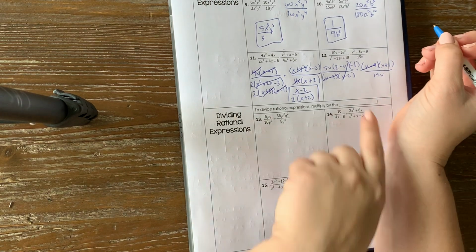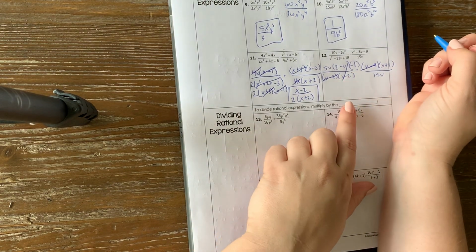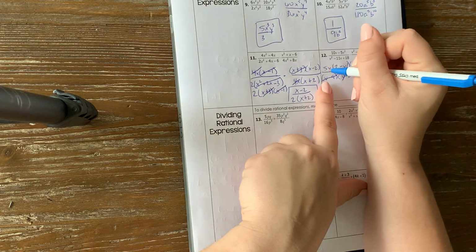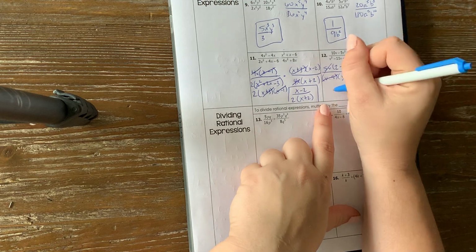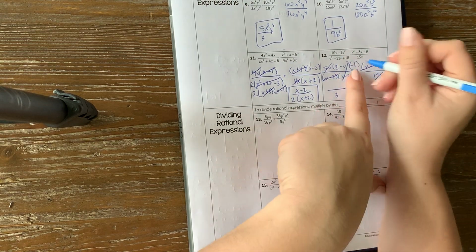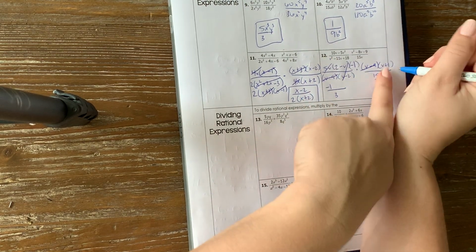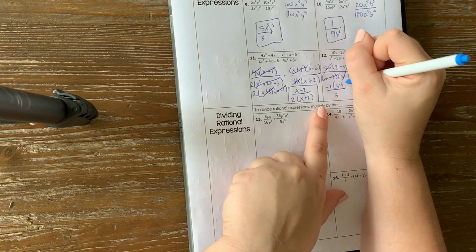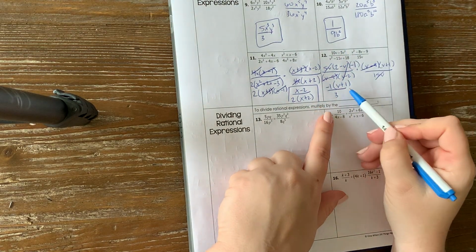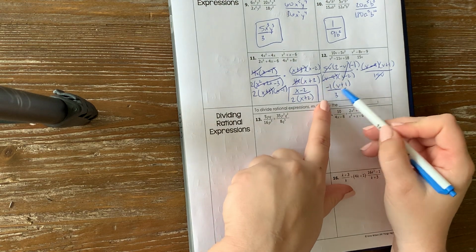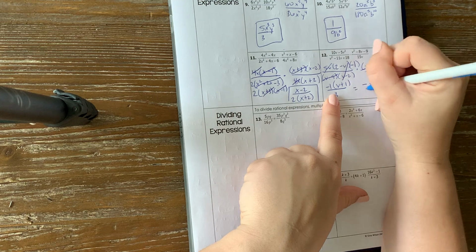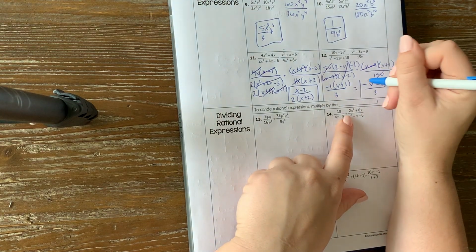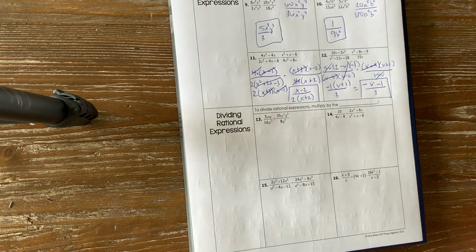Okay, so what we're going to have left here, I'm just going to simplify this as much as I can. So these cancel, we're left with a 3 in the denominator because there's nothing else down here. In our numerator, we have a negative 1, and we have a v plus 1. Okay, and if we want to simplify this right here, we can, to where that equals negative v minus 1 over 3. Okay, and that's our final answer.